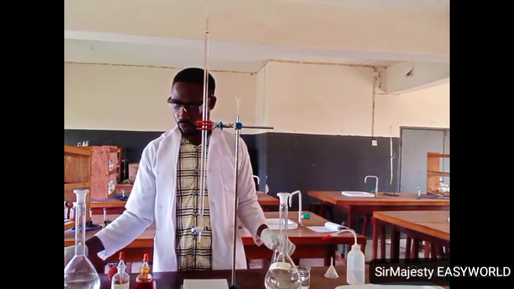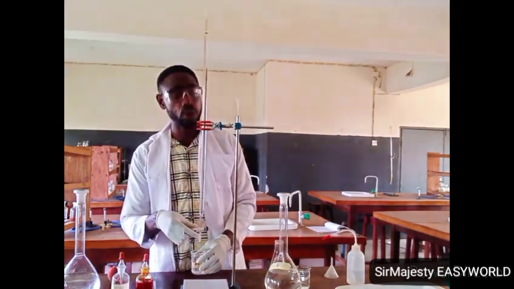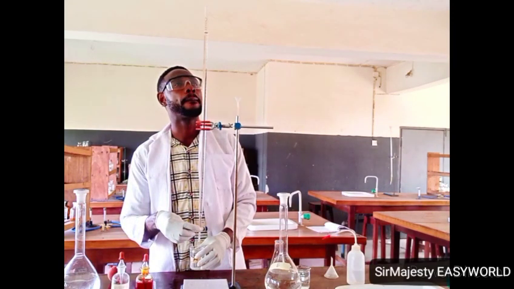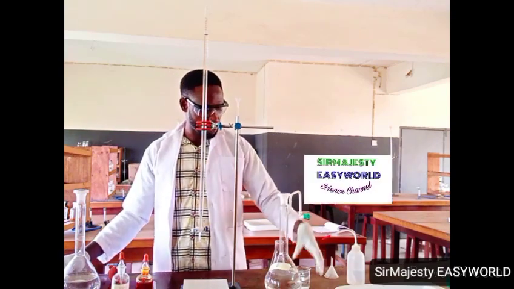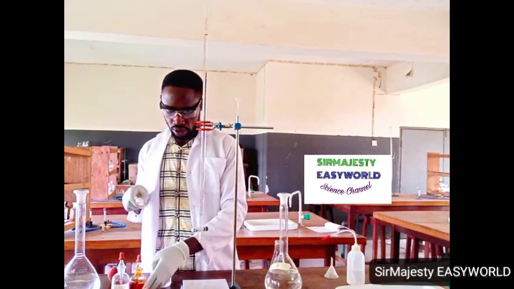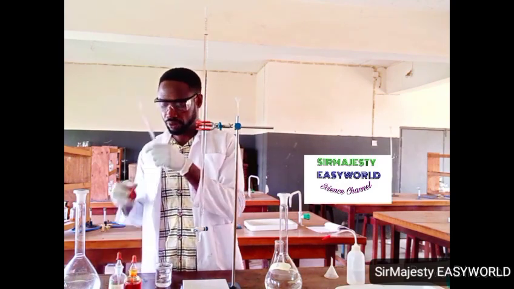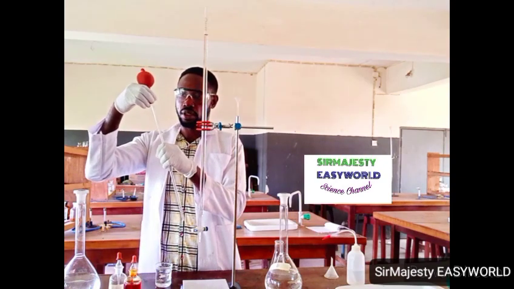Now I want to restore this to 0. Okay, that's 0. Here is my base. I've tapped out some. So here is 25 ml with a volumetric pipette.